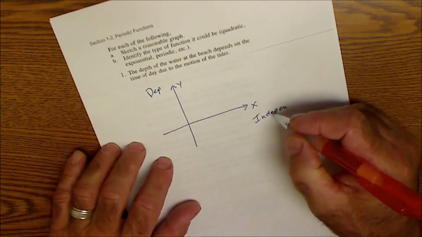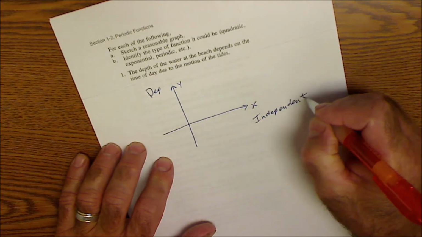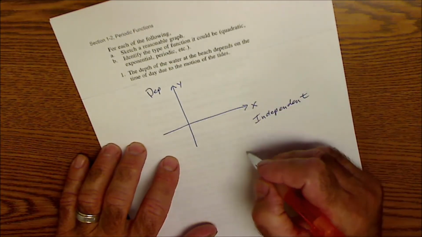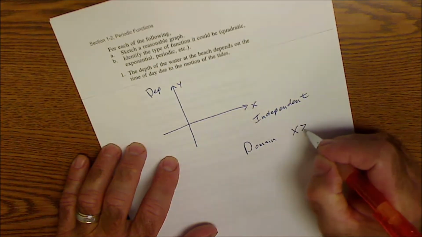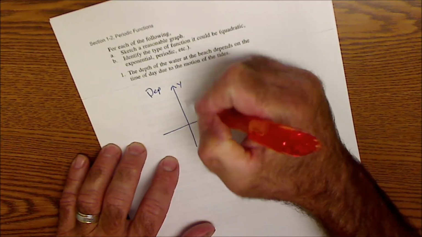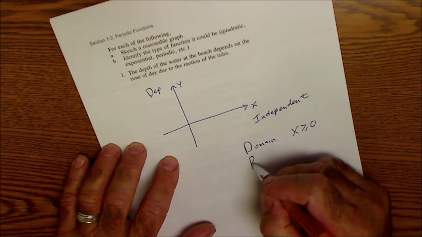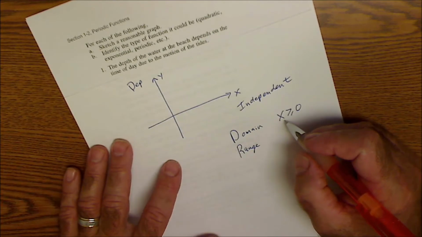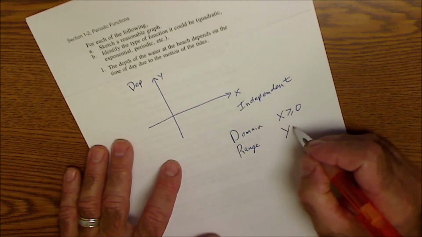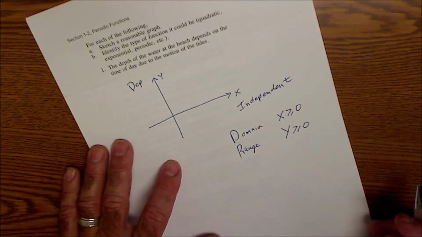The way you regulate possible values of X is what's called a domain. So those are, say, X is greater than or equal to 0. The way you regulate values of Y is with range. So if you only want to work in the first quadrant, you would say X is greater than or equal to 0, and Y is greater than or equal to 0.